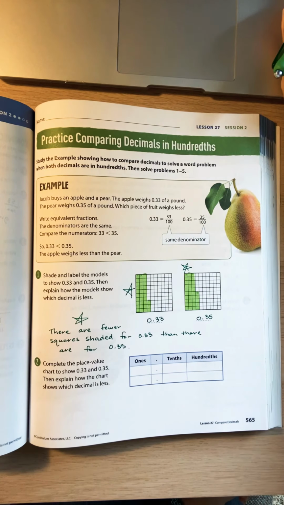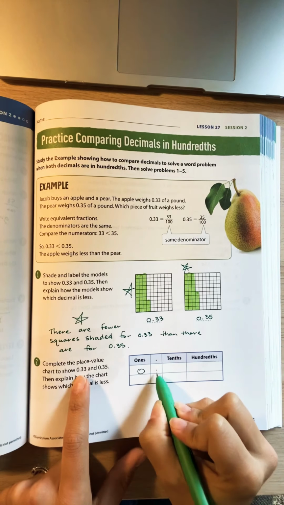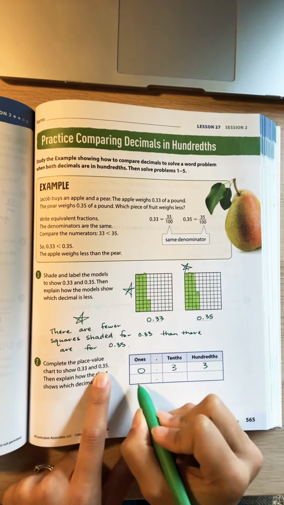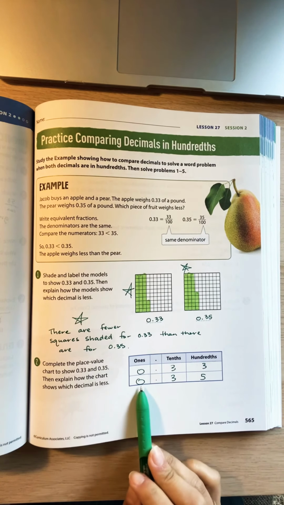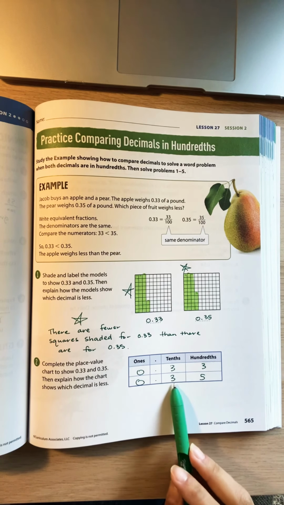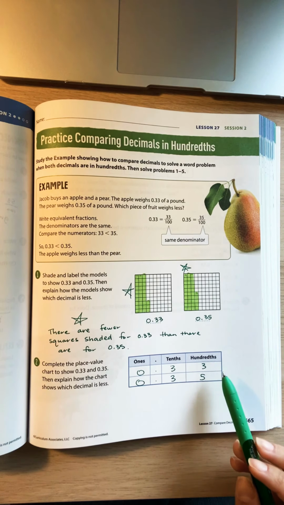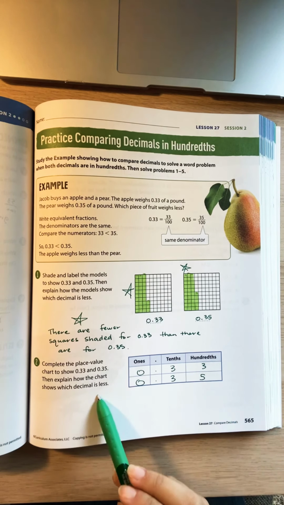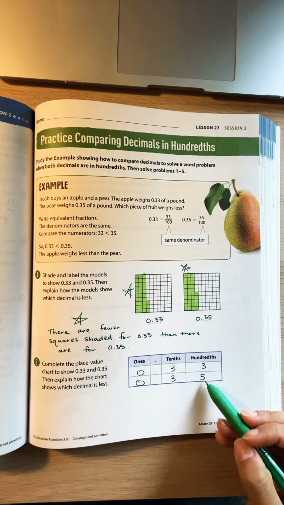Number 2, complete the place value chart to show both decimals and explain how the chart shows us which one is less. So 0 and 33 hundredths, 0 and 35 hundredths. Okay, so I look at my ones place, doesn't help me. I look at my tenths place, still doesn't help me because it's the same. So I have to look all the way at my hundredths place. This one helps me because they're different. 3 is less than 5. So which number is less would be 33 hundredths. Okay, so we could just say in the hundredths place, 3 is less than 5.